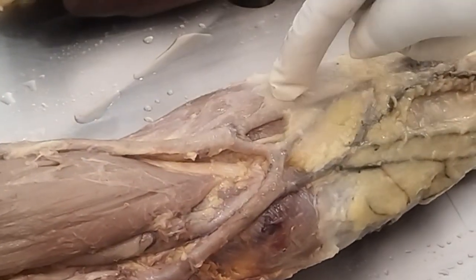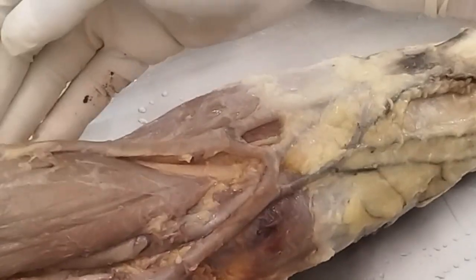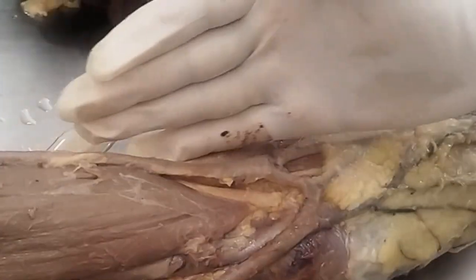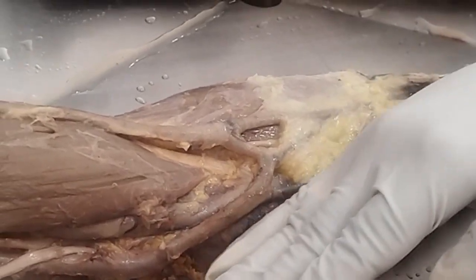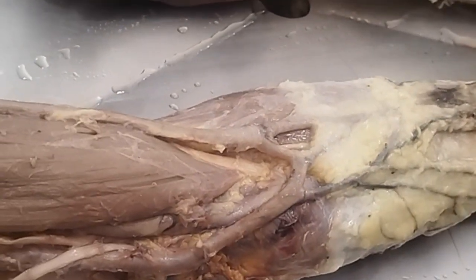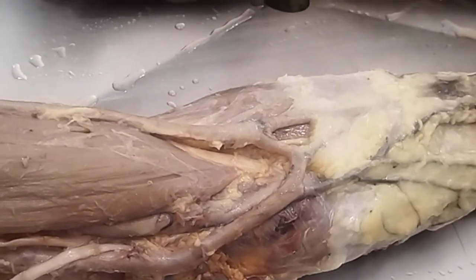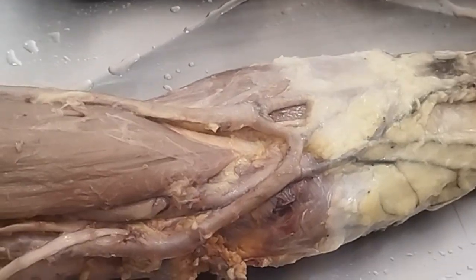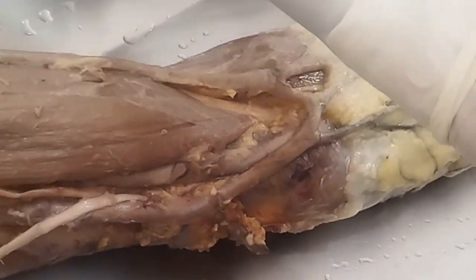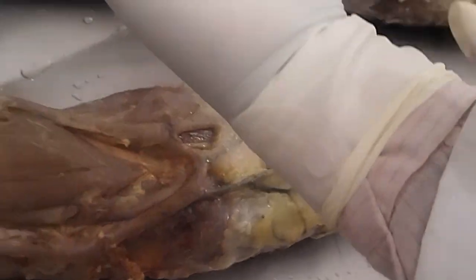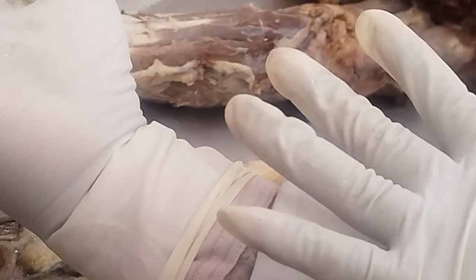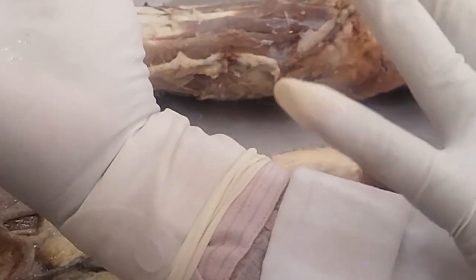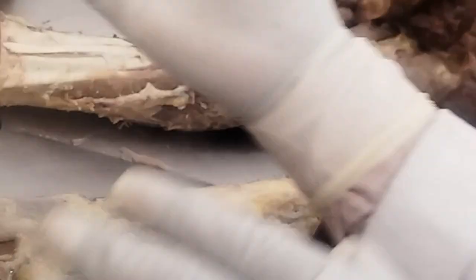Brachioradialis is the muscle which takes origin from the brachium and is inserted at the radial side. On the medial side, there are obliquely placed superficial muscles of the flexor compartment of the forearm. There are 5 muscles like this: pronator teres, flexor carpi radialis, palmaris longus, flexor digitorum superficialis, flexor carpi ulnaris.